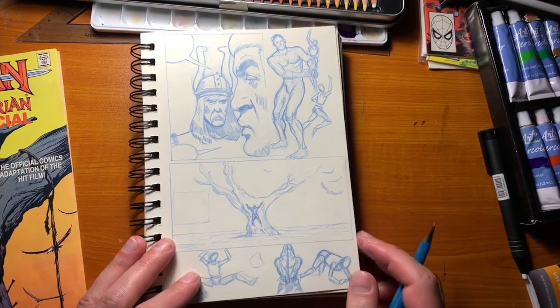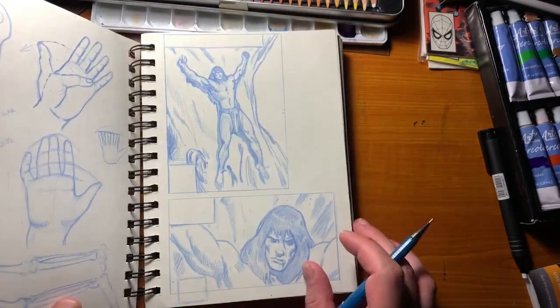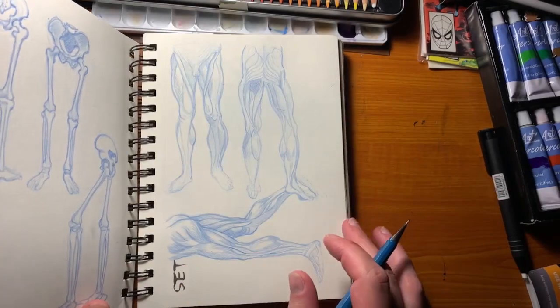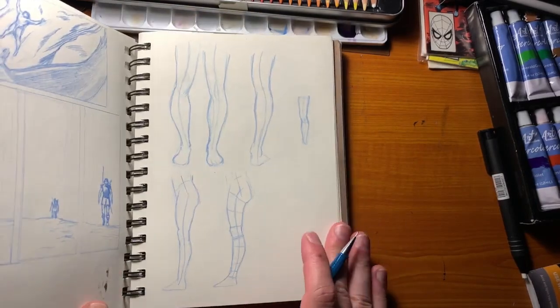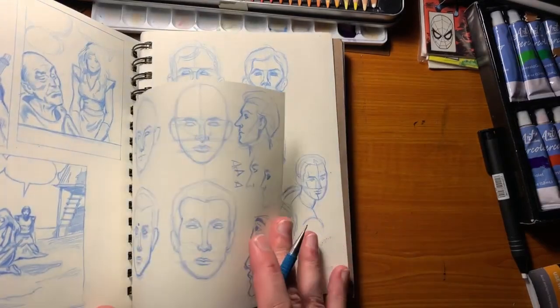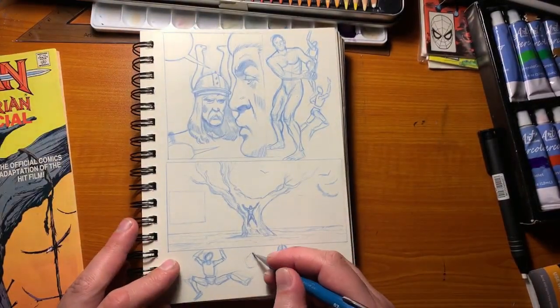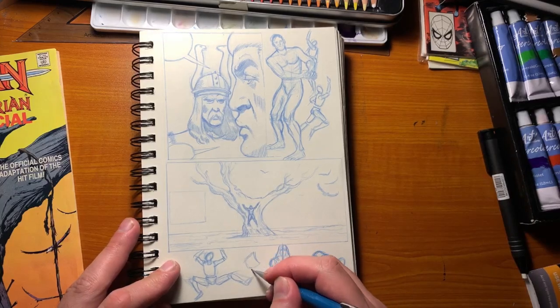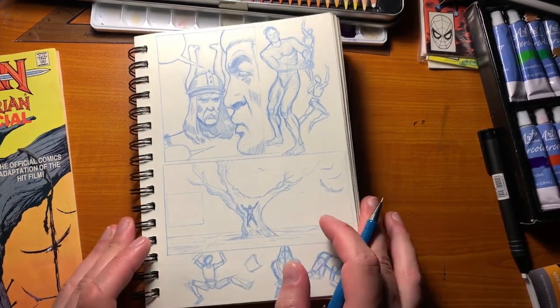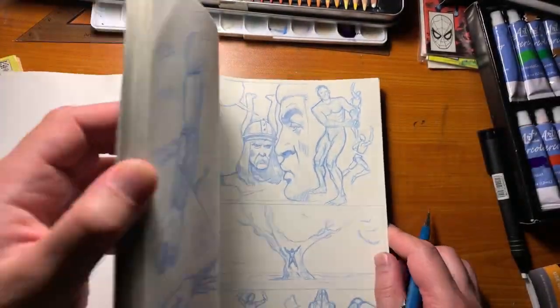Trying to fit in as many figures in there as possible. It's coming close, y'all. It's coming close to pretty much having everything here. Let's just do a quick little review again.